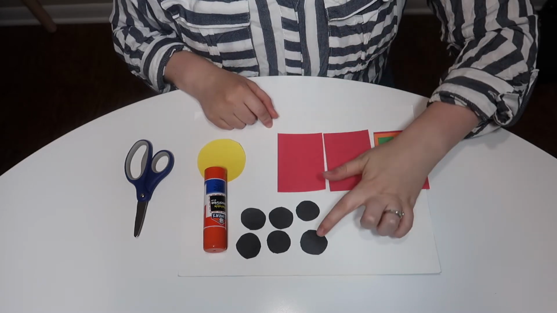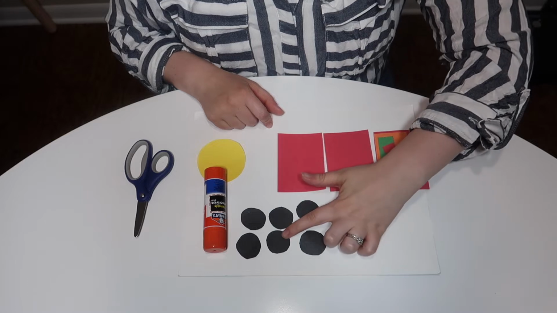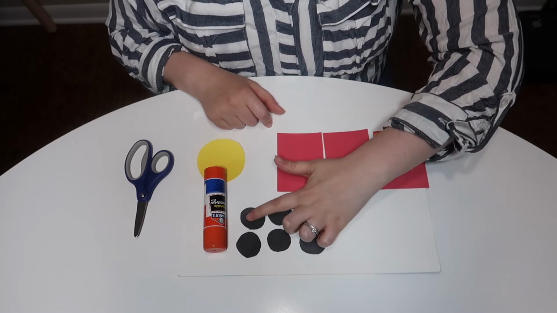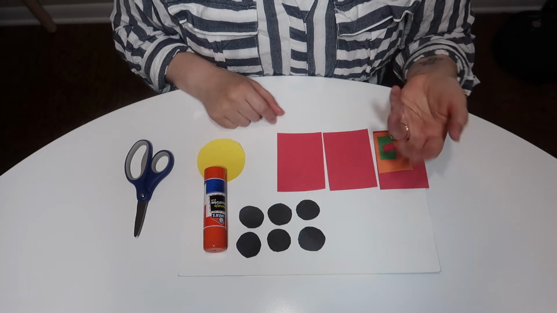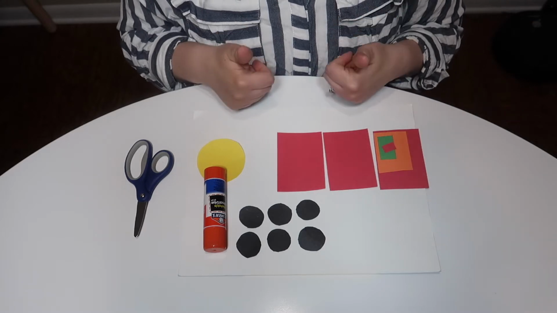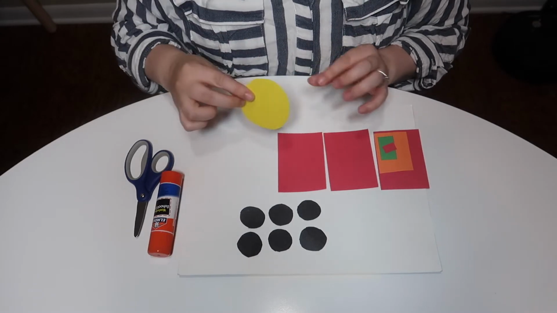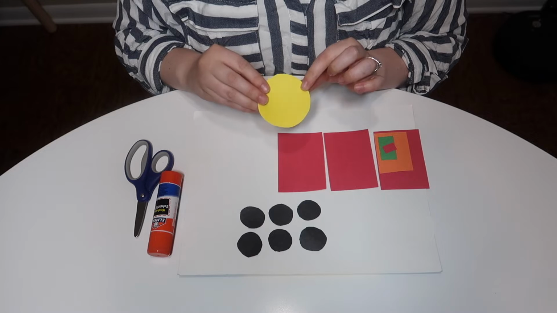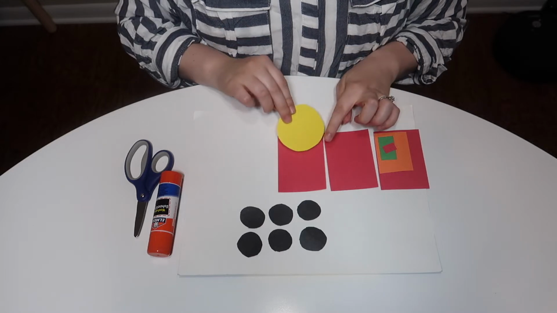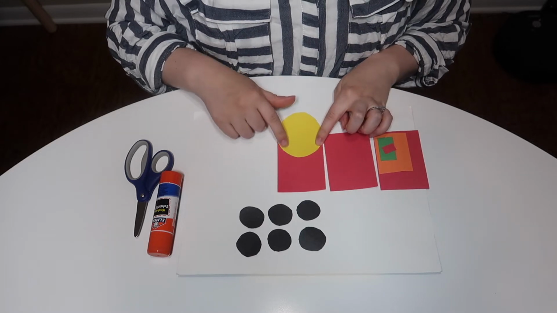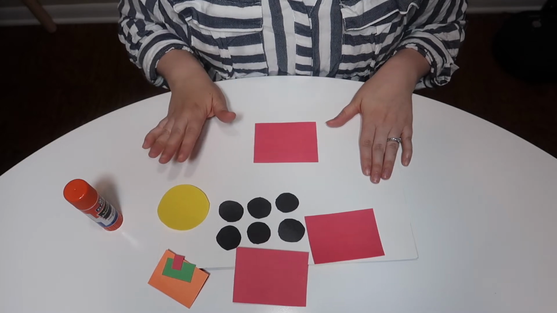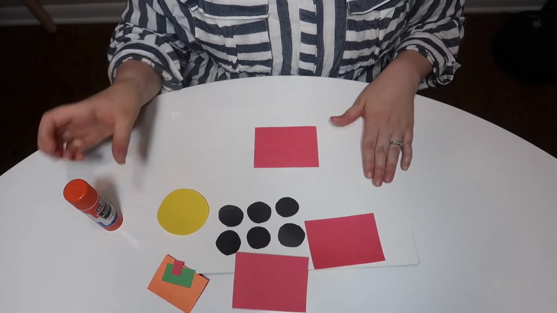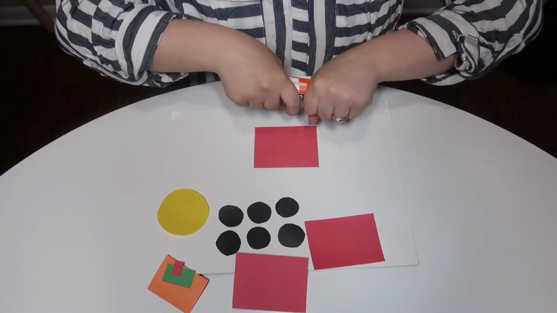Then we're gonna need 1, 2, 3, 4, 5, 6 black circles. All pretty close to the same size, but if they're not, it's okay, don't worry. Then we're gonna need one larger yellow circle, about the same width as our big rectangles. Once you have all of your shapes cut out, we're gonna get our glue stick.